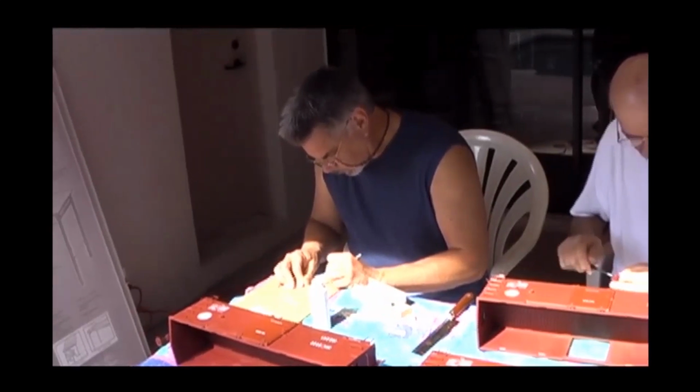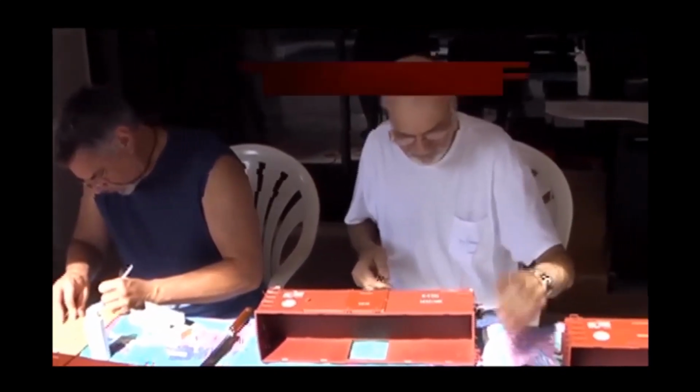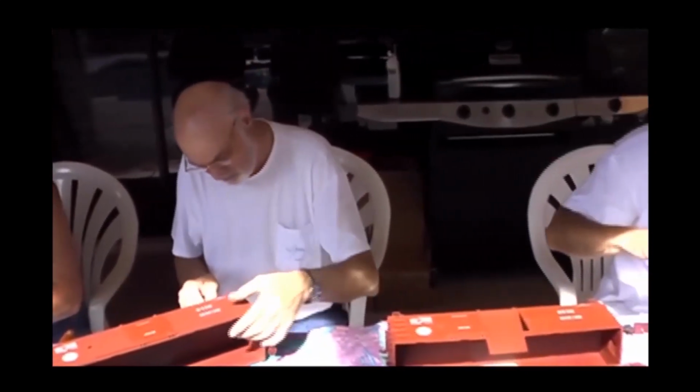Here's the assembly line in action. One person is cutting the boards for the undercarriage, another is taking couplers off, still others are removing trucks. Everybody has a role.